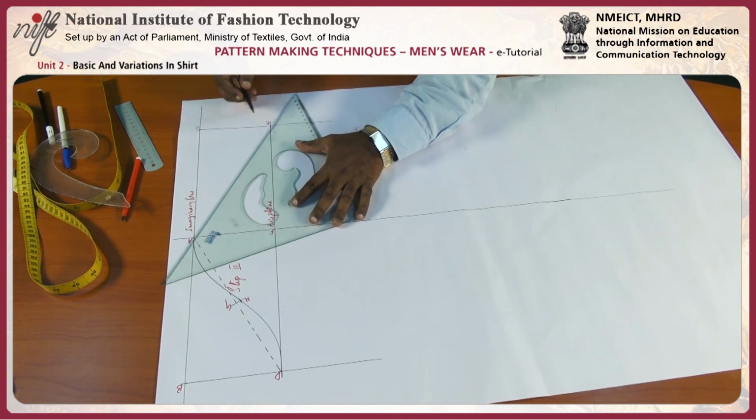First, need to join AE with the dotted lines.